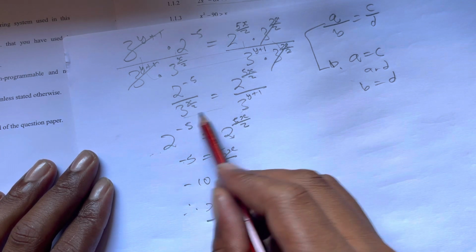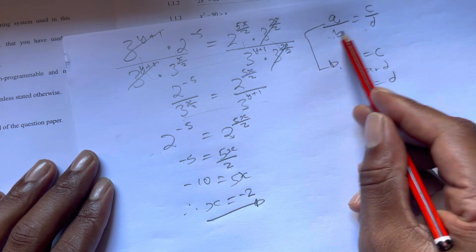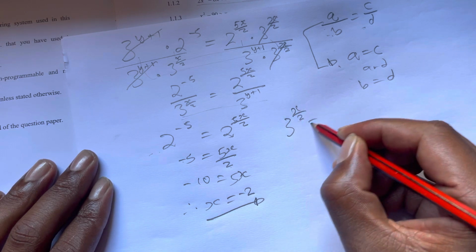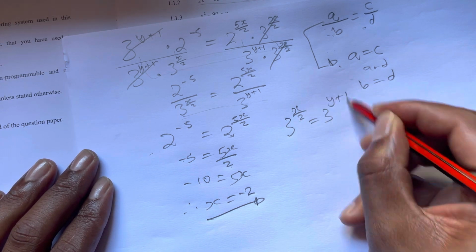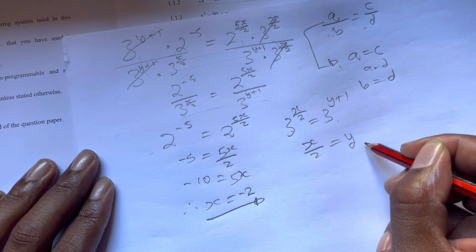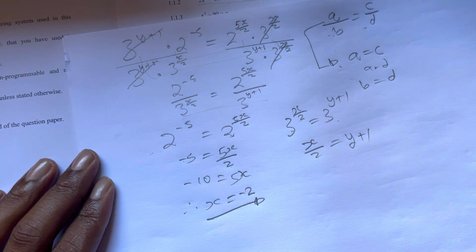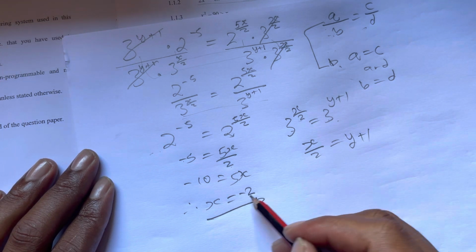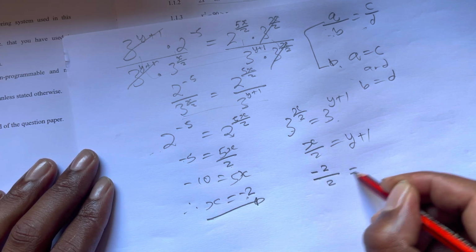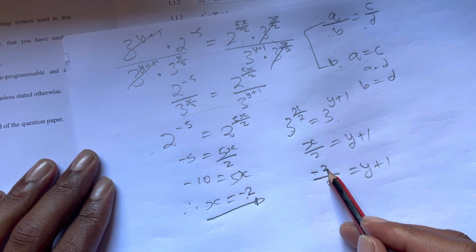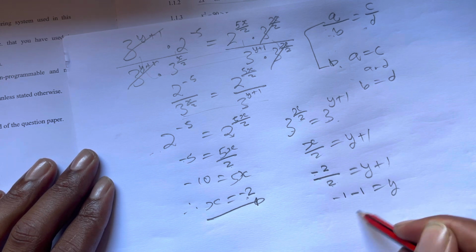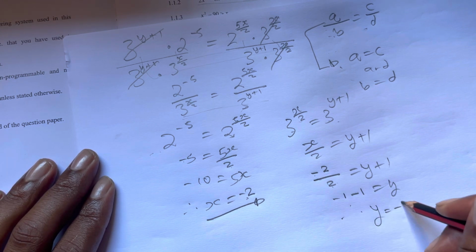Now take this one, also equate it like how you equated b and d. So say 3 to the power x over 2 equals 3 to the power y plus 1. The bases are the same, drop the exponents. x over 2 equals y plus 1. Okay, now you have the value of x, substitute there. Negative 2 over 2 equals y plus 1. Negative 2 over 2 is negative 1. Take this one, transpose it, minus 1 equals y. Therefore, y equals negative 2.